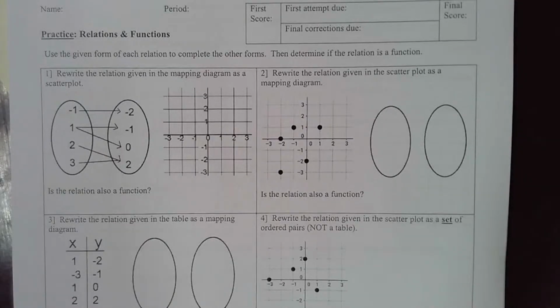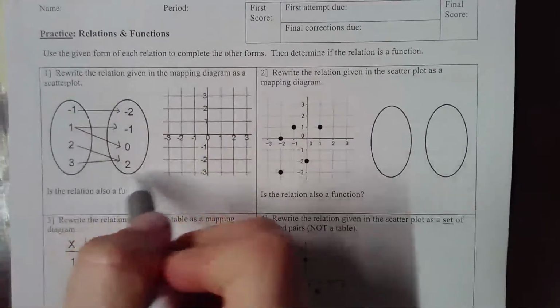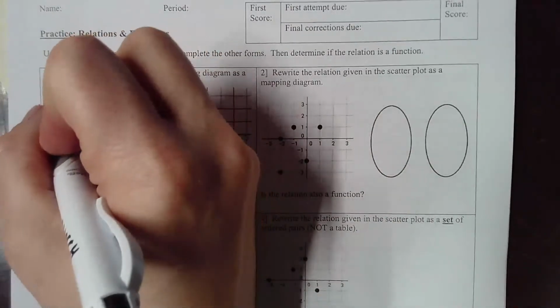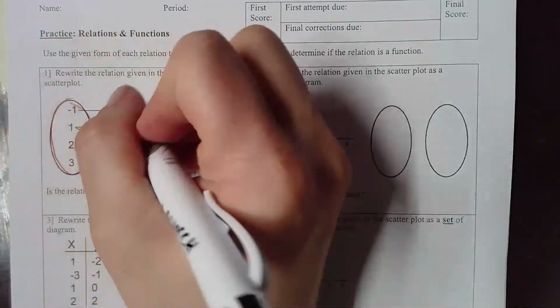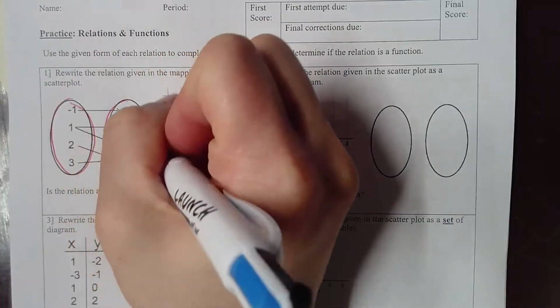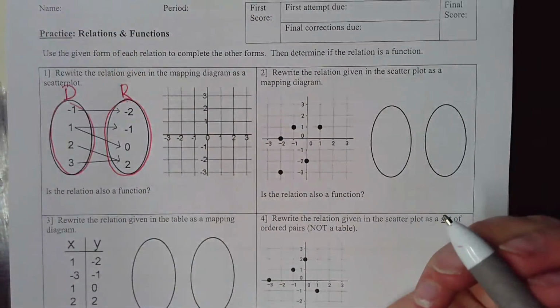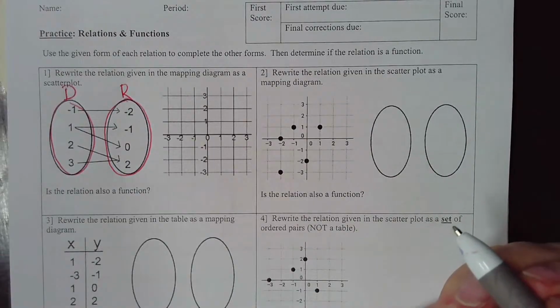We're going to look at how we do relations and functions from different forms and what expectations we need for Brougher's class. This form of function relation is called a mapping. This mapping requires the circles, but it also requires you to define domain and range. Domain is going to be on the left and range is going to be on the right. Please label your domain and range.